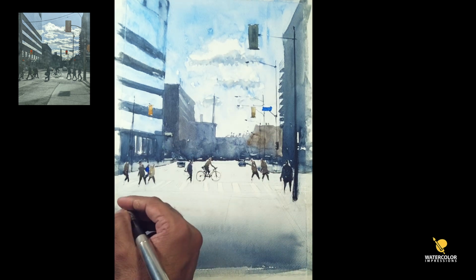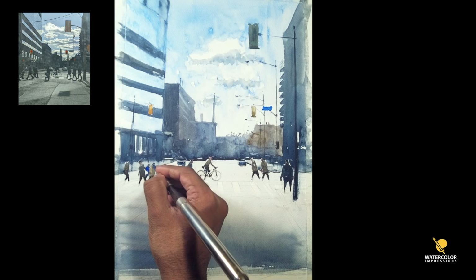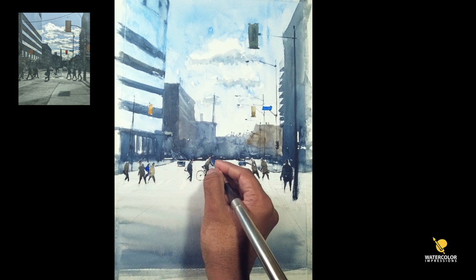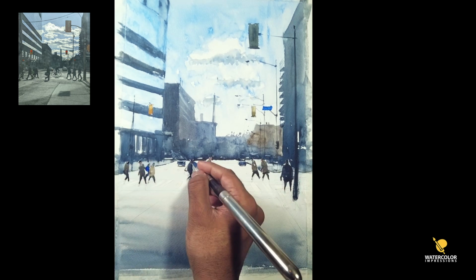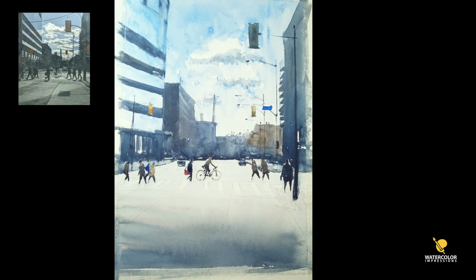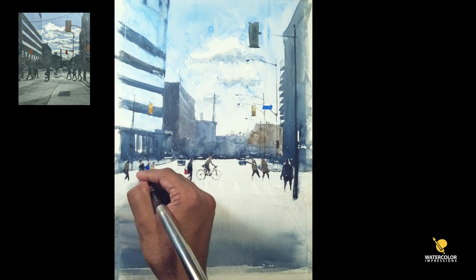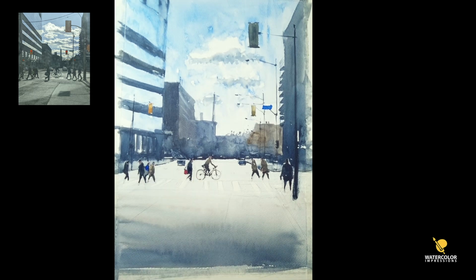I also felt that the road is super light, and I'm going to be glazing over with another value later. And now I'm adding the hair for the people. For that I'm using Payne's gray, and now they are blending in with the background building and other objects in our painting. But eventually when we add highlights with the white paint, they will come to the front, in the foreground. So I'm trying to put some love on the figures here and there because I want to make sure that they read really well, because the painting is all about them.